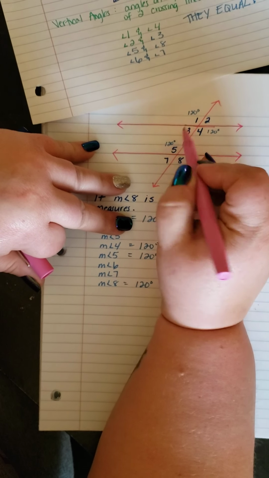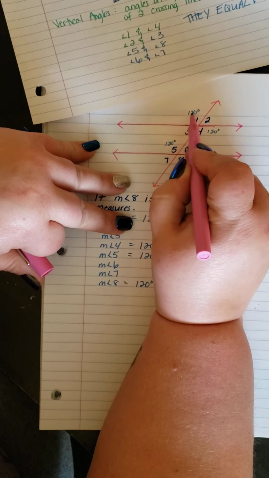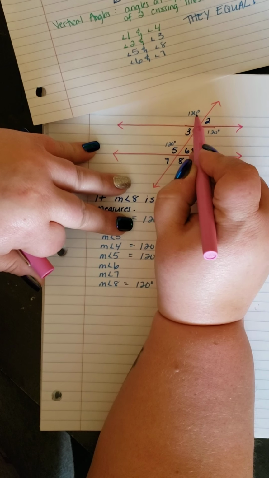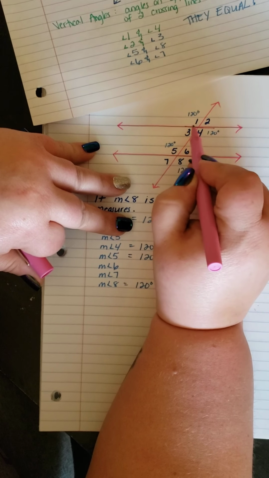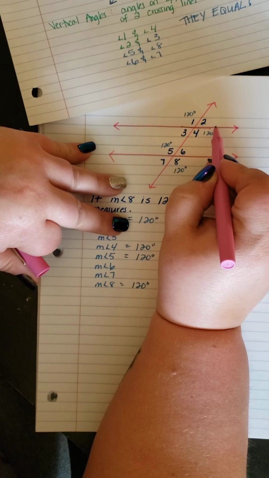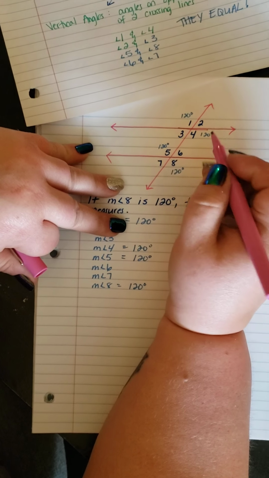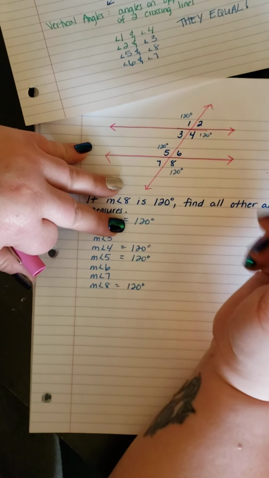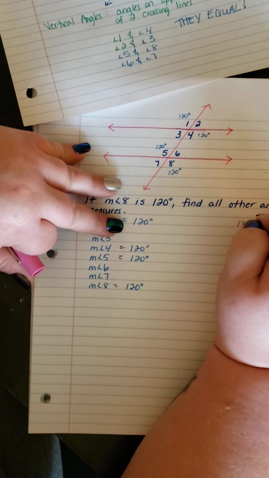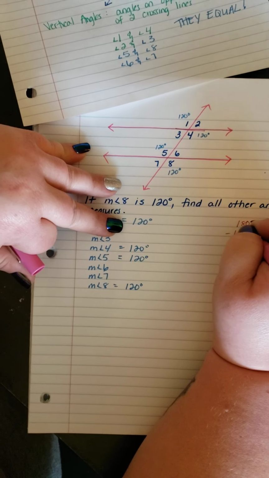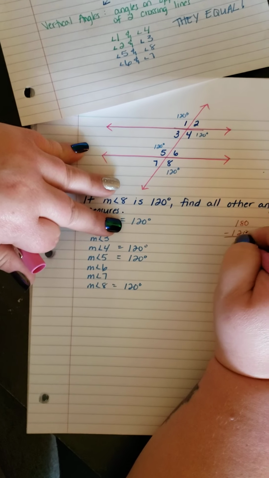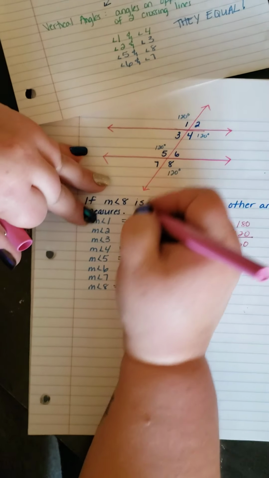I can say the same for any other straight line here, but if I've got 120 plus something has to give me 180, well, then that would logically tell me that that would be 60 degrees. 180 minus the 120 I already have.